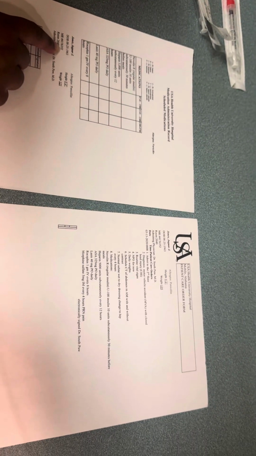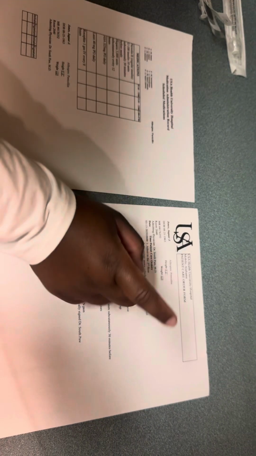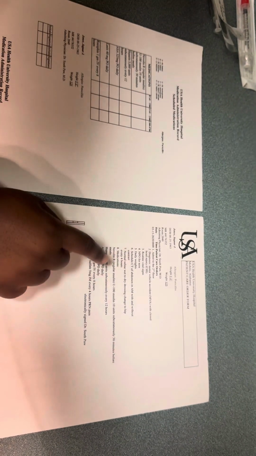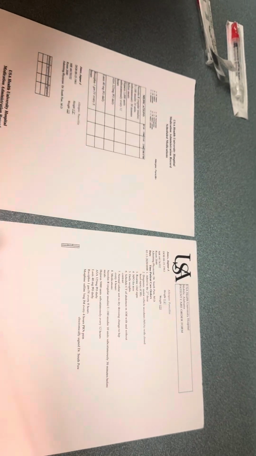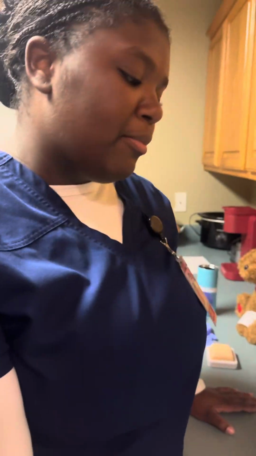So starting off, we have Jaguar J. Jones. We have medication record number 4176352. Allergies to penicillin, and the medicine we're giving today will be heparin. So we have heparin here, 5,000 units, subcutaneously, every 12 hours. So both the patient care order form and the MAR both add up.